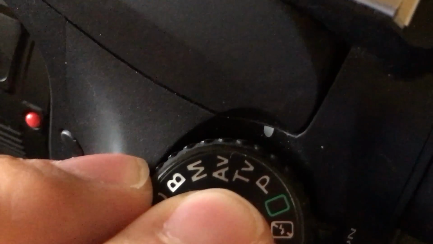Welcome back. I hope you had a chance to practice with your different exposure modes from the last video. Today we're going to talk more about the aperture priority mode on your camera. So let's go ahead and switch into that.